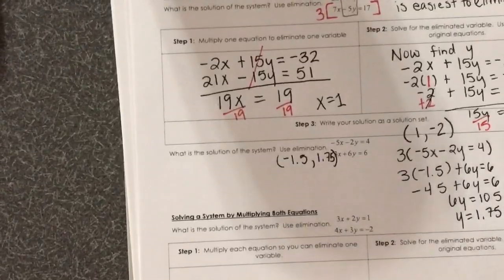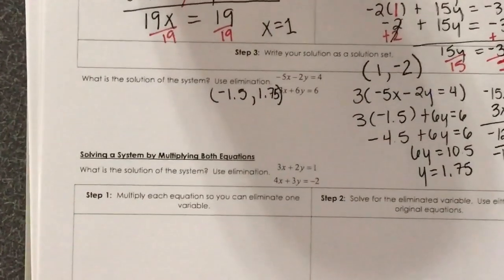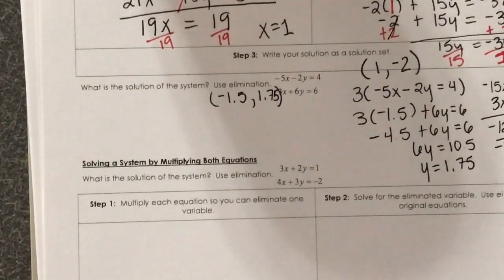So looking at our next example, we have 3x plus 2y equals 1, and 4x plus 3y equals negative 2. Now it'd be nice if we could distribute through a negative of some sort to make the x's or the y's eliminate, but it's not going to happen. So you have to decide, again, which variable am I going to eliminate? You've got to make variables complete and total opposites.